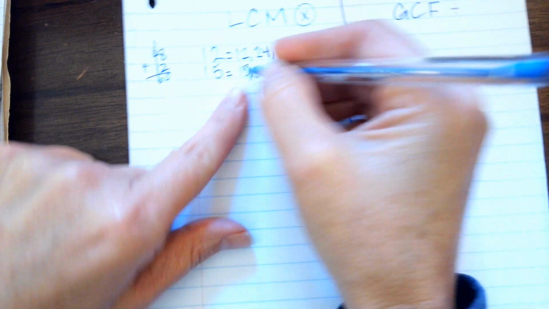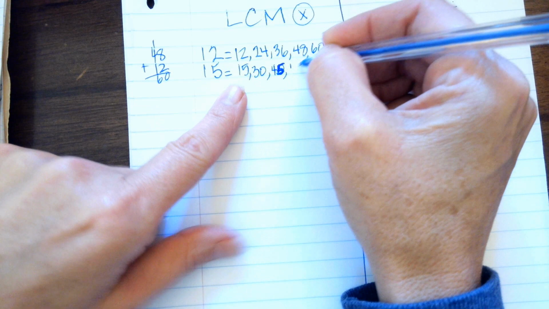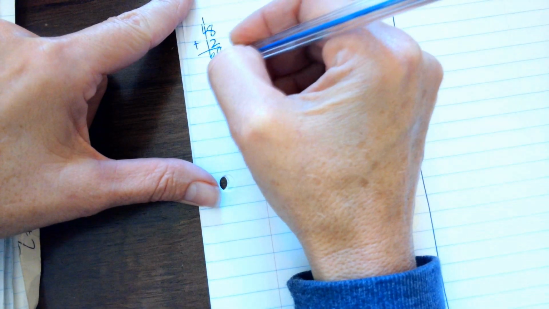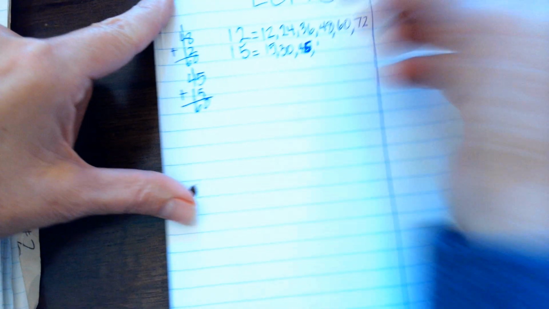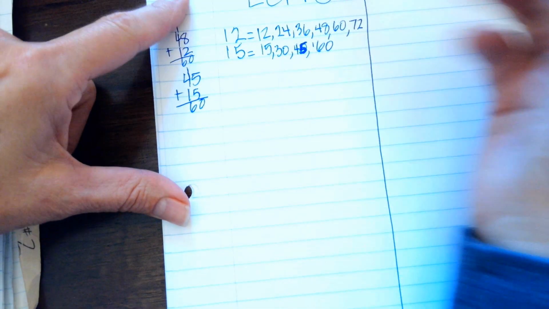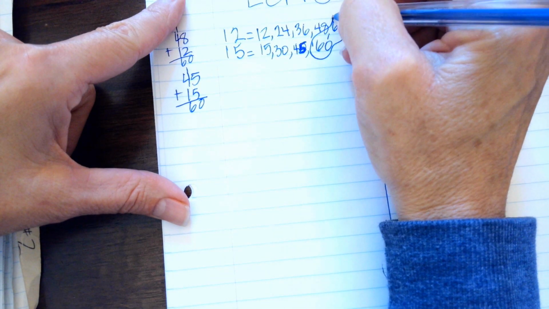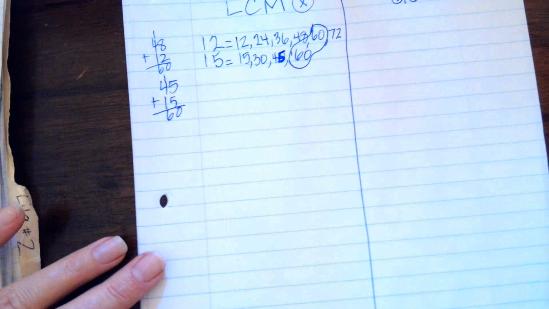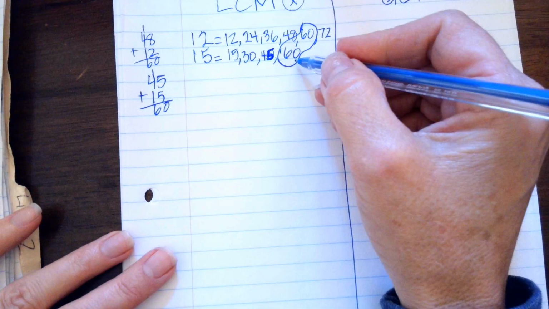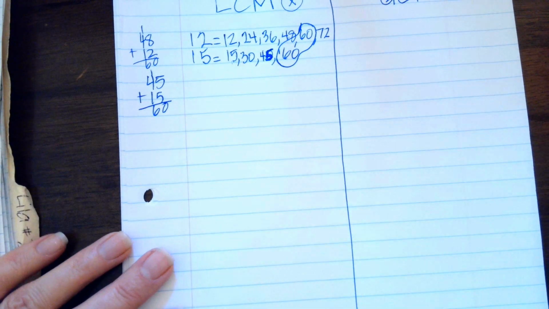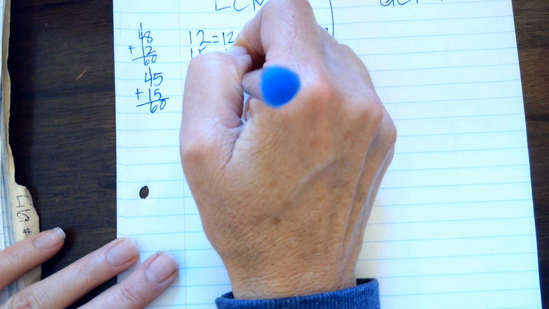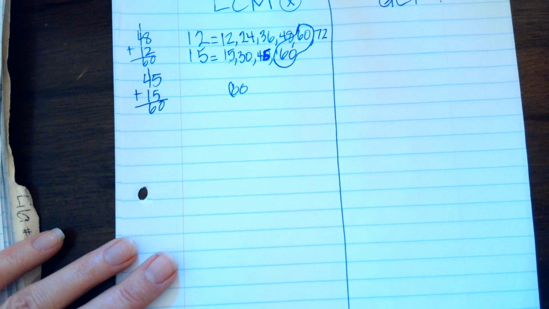If you can't see what's next, it's 60, but suppose you can't see that, then you're just going to do the addition like this. And then we have our least common multiple. That's the number that they both have in common, and it's the lowest one. So you always pick the one that they share, but the lowest one. So then it would be 60.